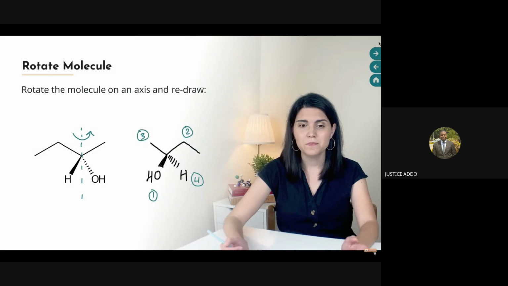Then we could rank the other groups. OH would be 1, ethyl would be 2, and methyl 3. So this chirality center would have the S configuration.